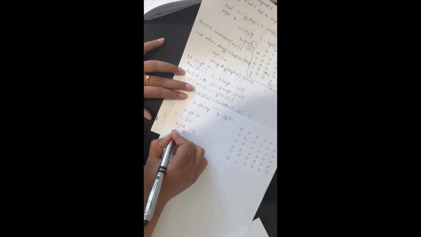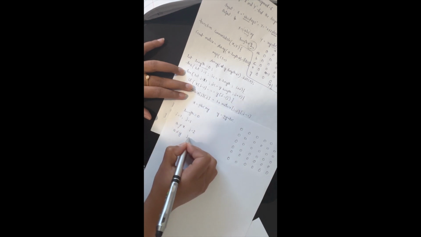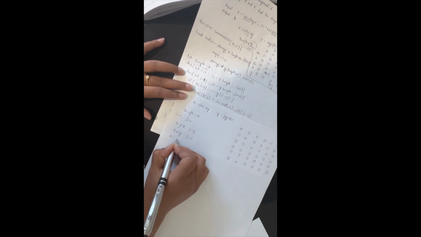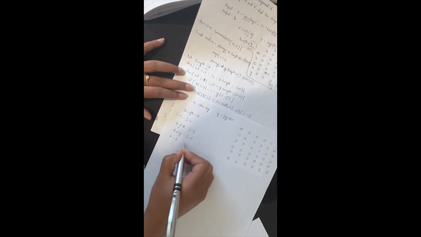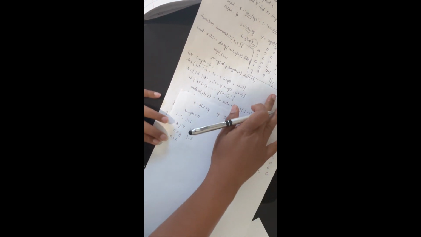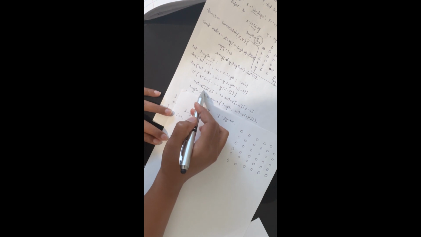So the a is compared with the y, and they are not equal, hence the j is incremented, and a is compared with the next one, which is a. So now these are equal, and it enters into this if condition.